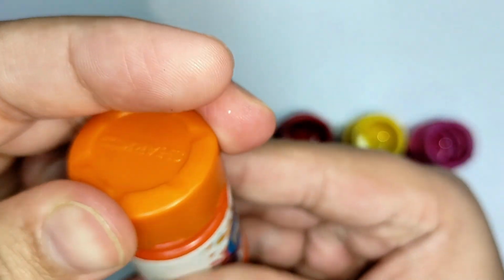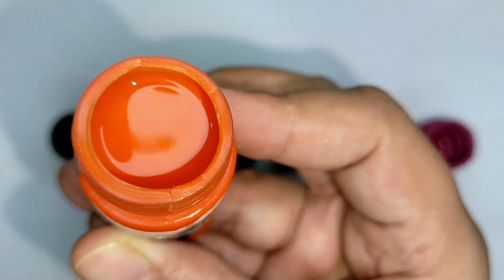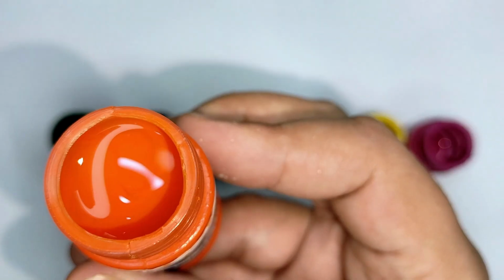Next we have this color. Let's see what color is this. Can you guess what color is this? Alright, so here we have this orange color.